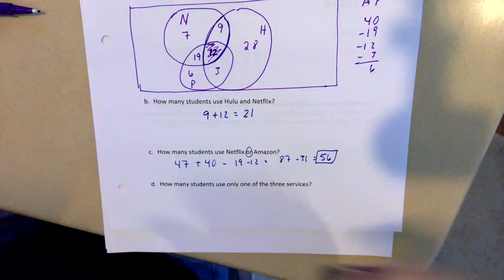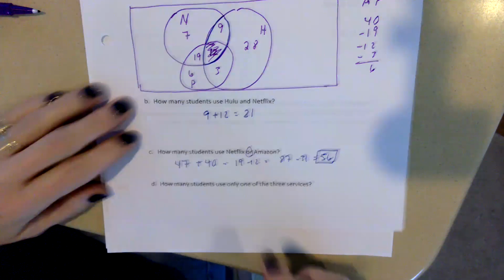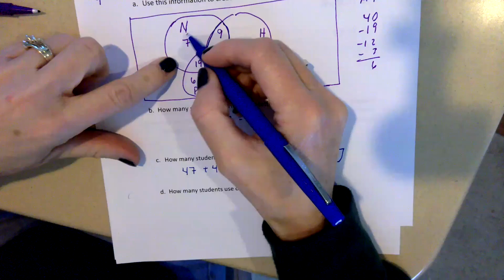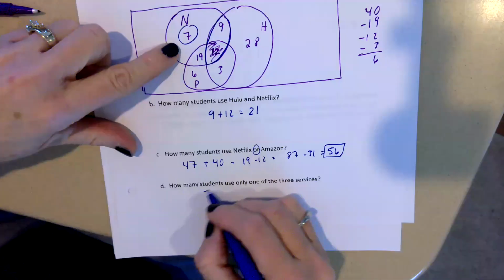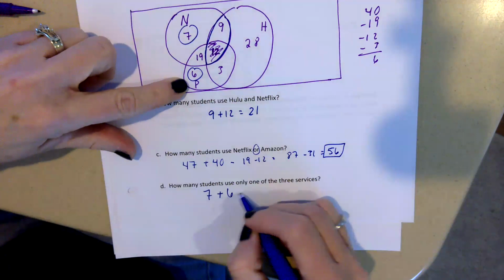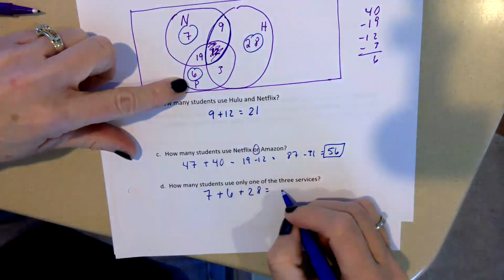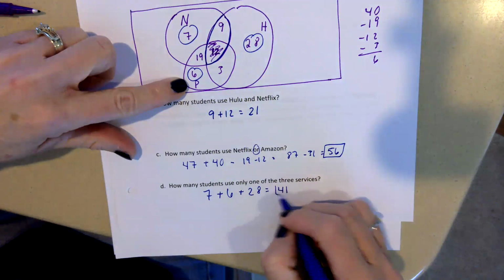And then D says, how many students use only one of the 3 services? So that would be the people that are only in Netflix, 7 of them, only in Amazon Prime, that would be 6, and then only in Hulu would be 28. So that would be a total of 41.